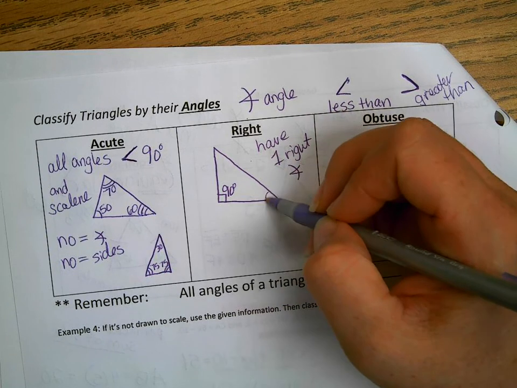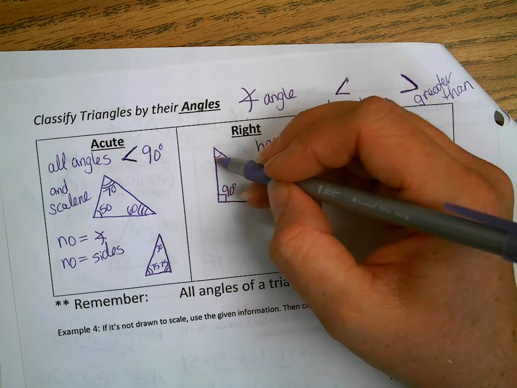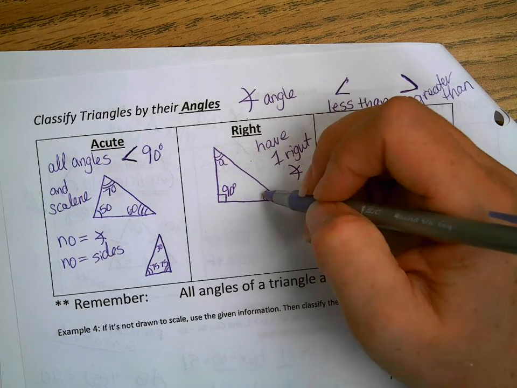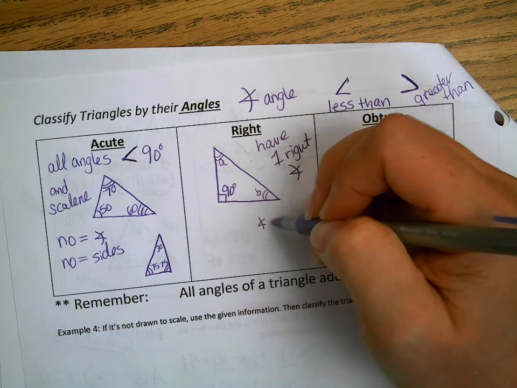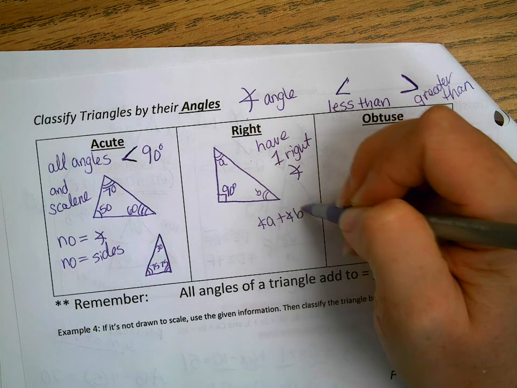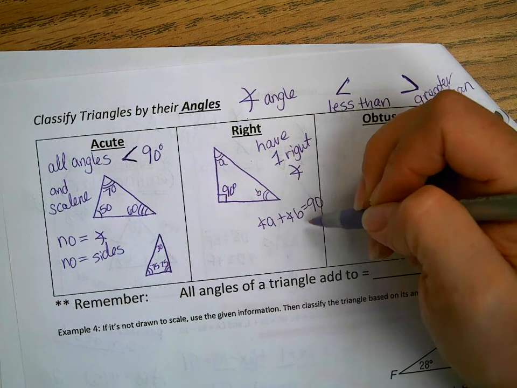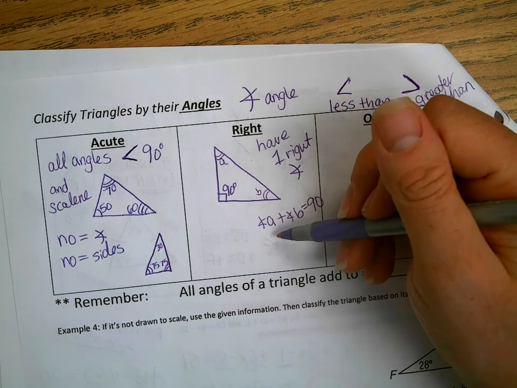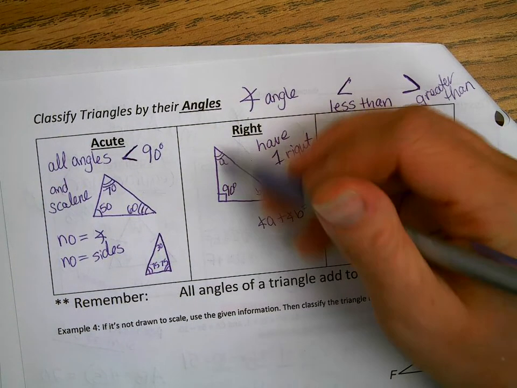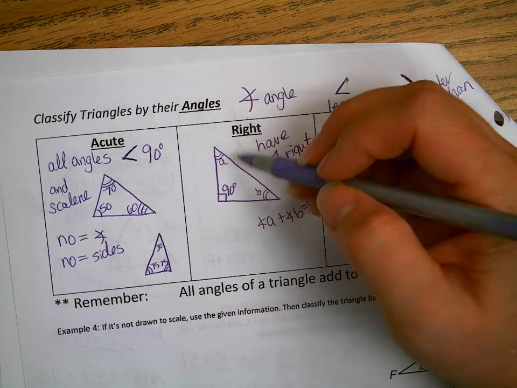No. These two angles are called complements. So angle A here and angle B have to add to 90 if we have one 90-degree angle. So one of them can't be 90 degrees and the other be 0, because you can't have a 0-degree angle and make a triangle. Okay.